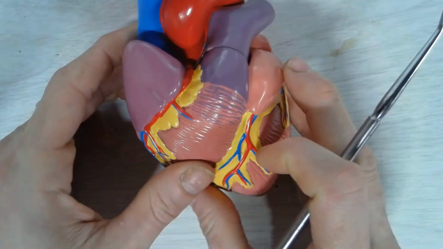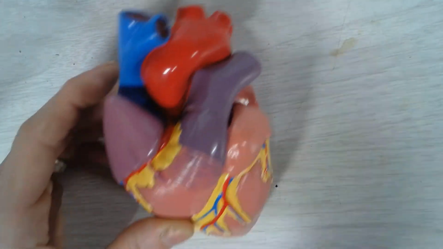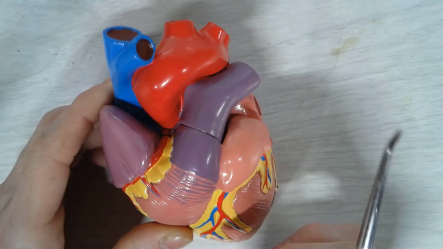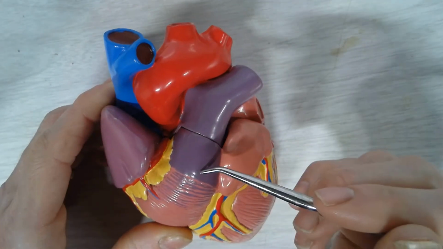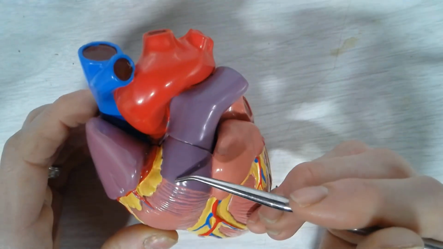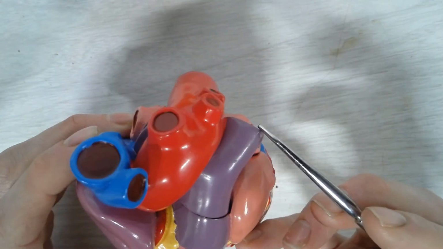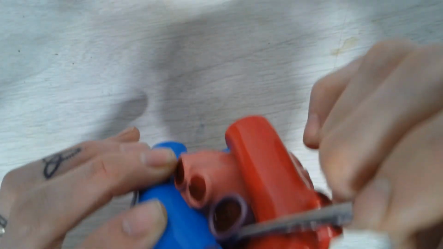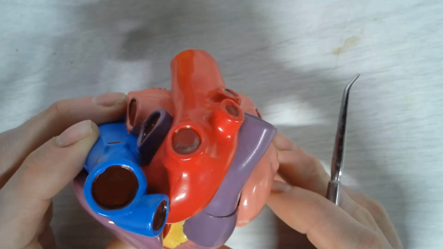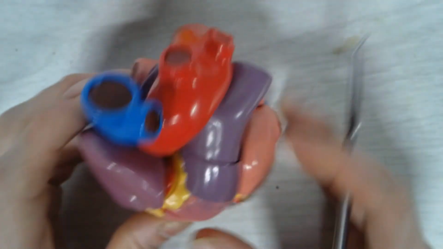Looking at this model, there is a purple vessel. This kind of shows you that it's an artery, but it carries low oxygen blood. Again, it's the most anterior blood vessel. When you look at the front of the heart here, it comes up and branches out towards the lung one way here, and towards the lung that way there as well. So that would be the pulmonary arteries.